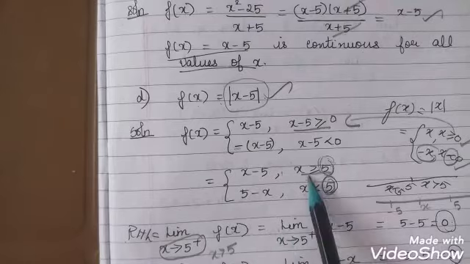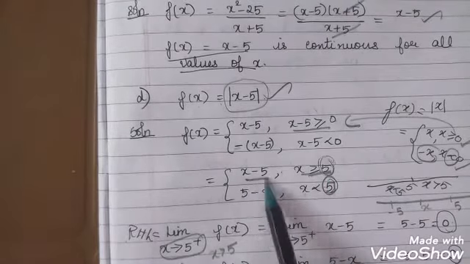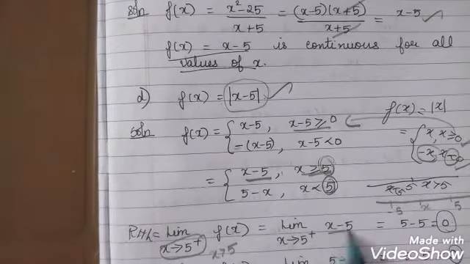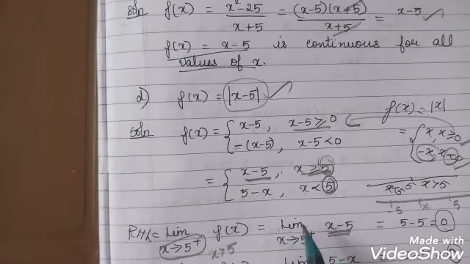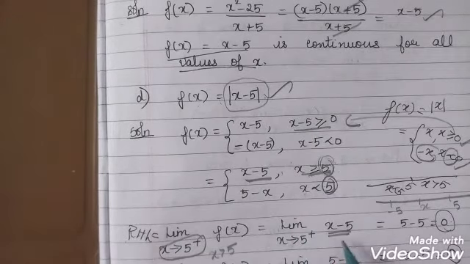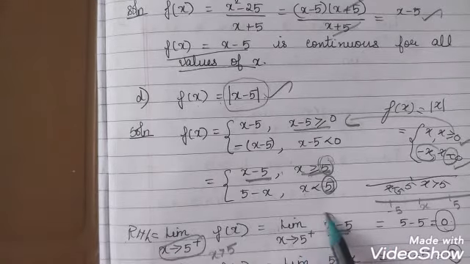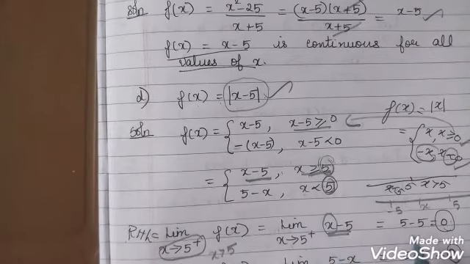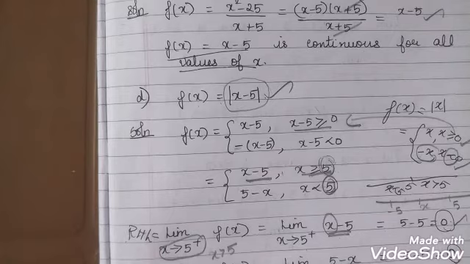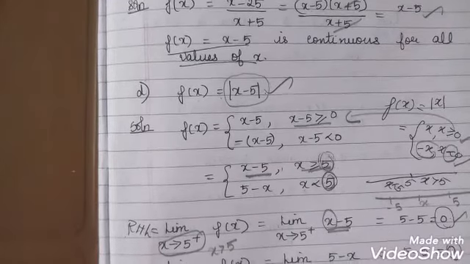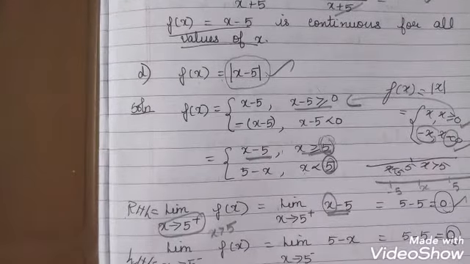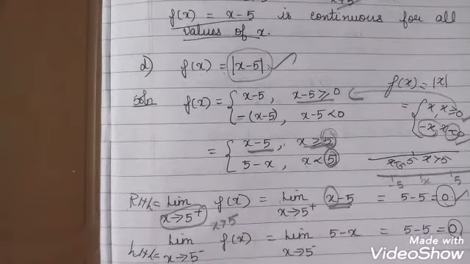So for x greater than 5, what is your f of x here? It's nothing but x minus 5. So the limit as x tends to 5 plus of x minus 5, you can just substitute here. What will you get? 5 minus 5, which is equal to 0. Got it? Now your left hand limit.